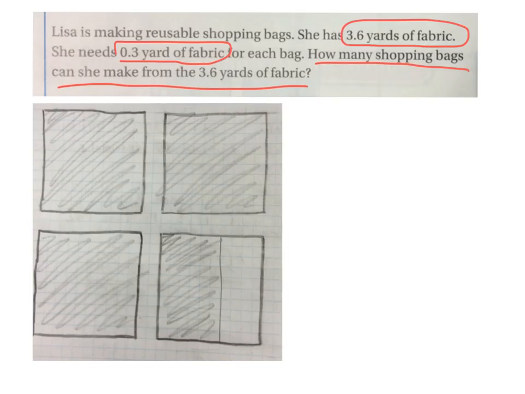And what would 0.3 yards look like in a quick picture? 3 rods. So she could take these 3 rods right here and use them to make one shopping bag, right? Go ahead and circle that. Circle 3 rods and say that that's one shopping bag. Does she have any more fabric left over that she could use to make another shopping bag? Okay, let's make a second shopping bag. How many rods would it take to make another shopping bag? 3 rods? Okay, go ahead and circle 3 more rods.